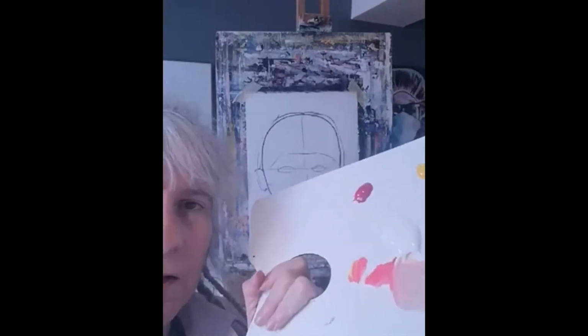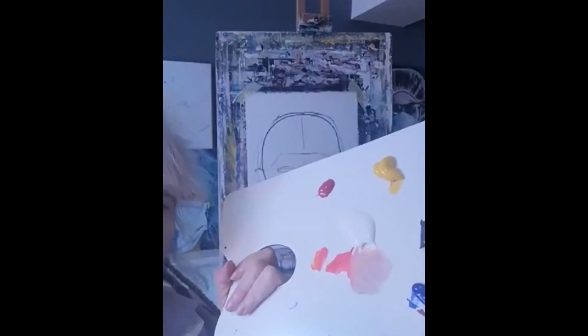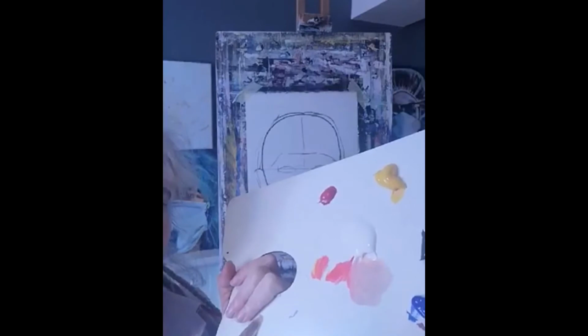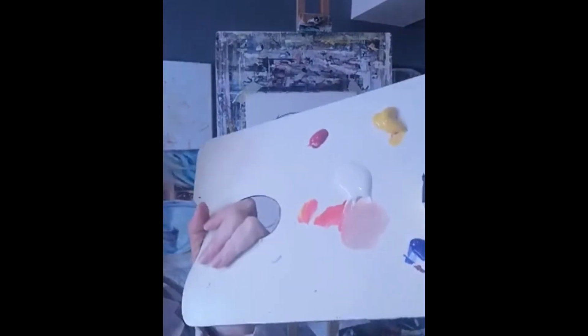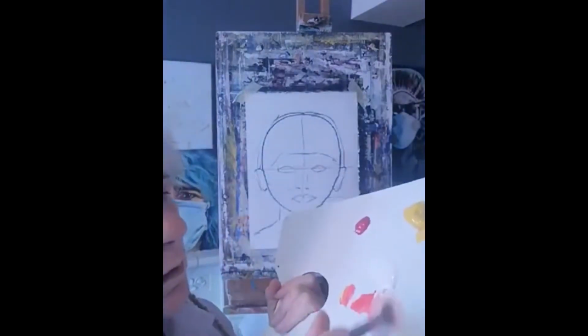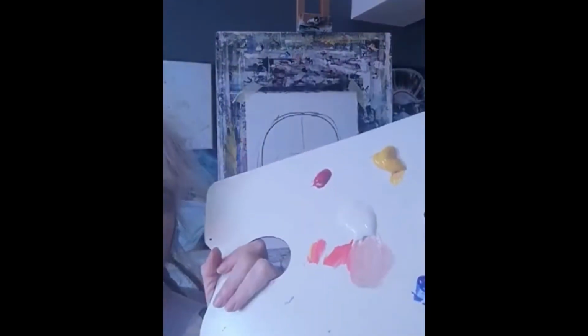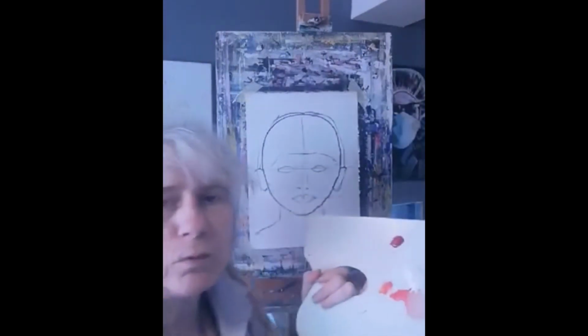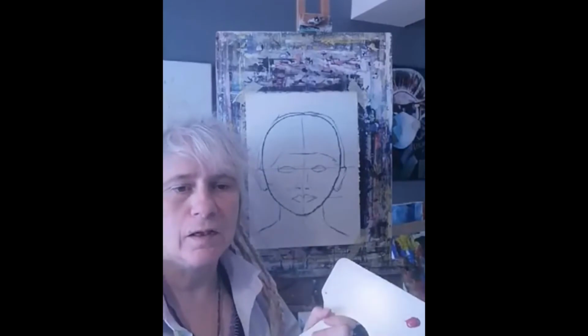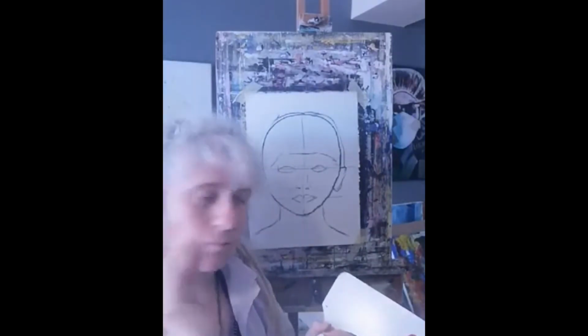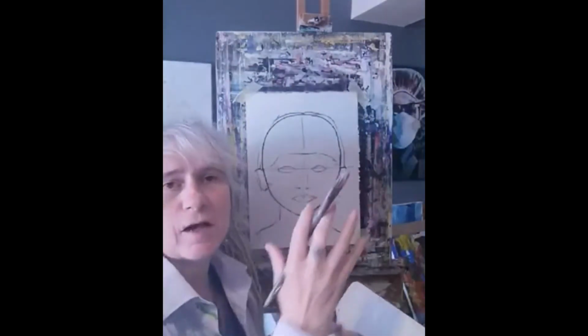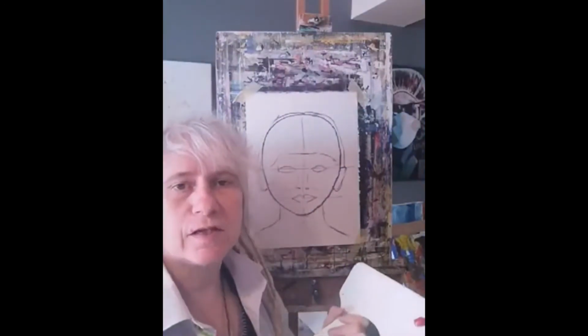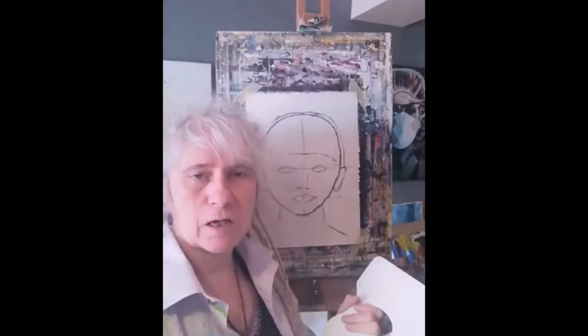The more colours you add from different sides of the colour spectrum, the more it's going to go into a kind of greyish brown colour. So what I'd like to do, and this is not the way that a lot of portrait artists will work, many of them will work from one area of the face outwards.